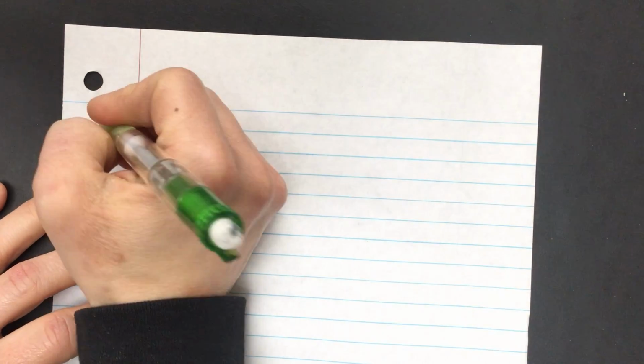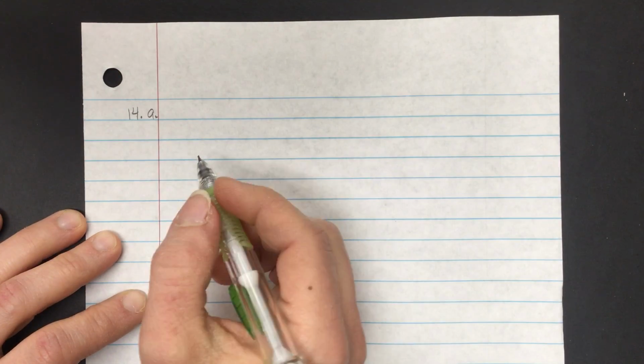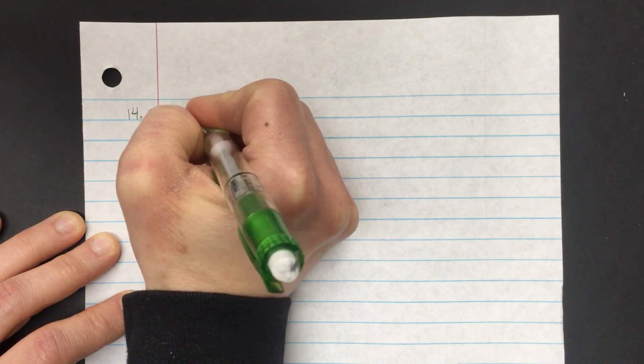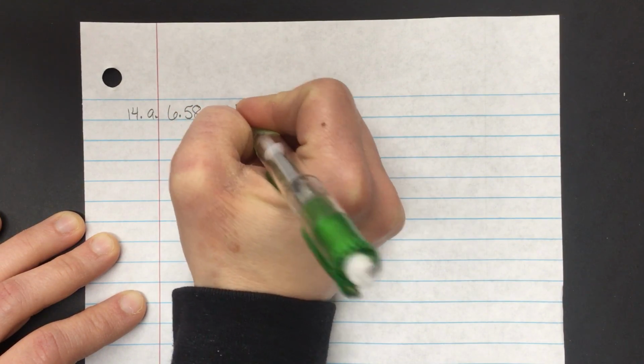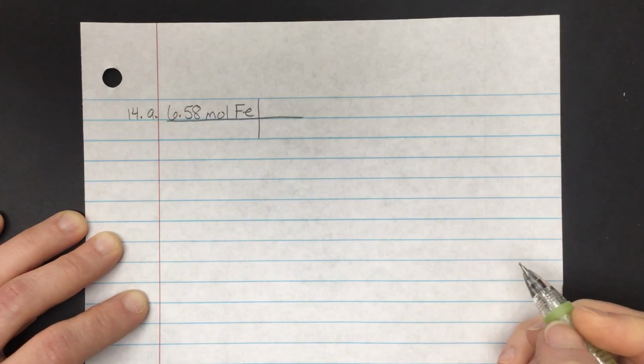Okay, so here is me going through the problems. So this is 14A. And for all of these problems, I want to know the mass in grams given different quantities. So I am given for A 6.58 moles of iron. And I want to convert that to grams.